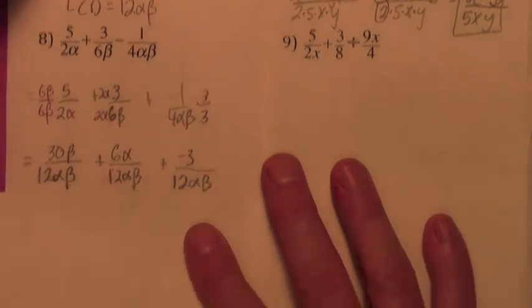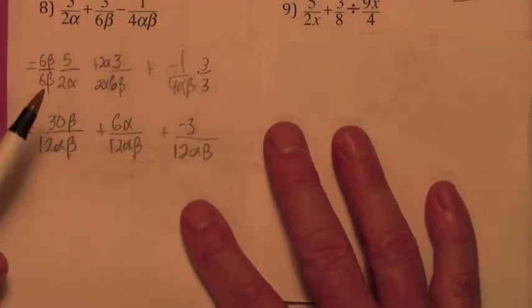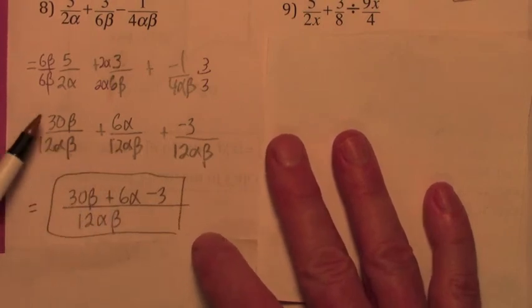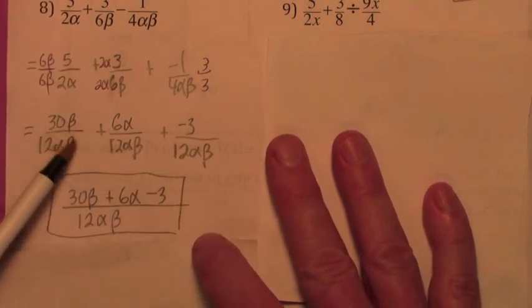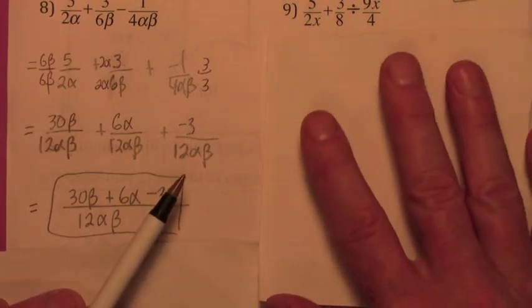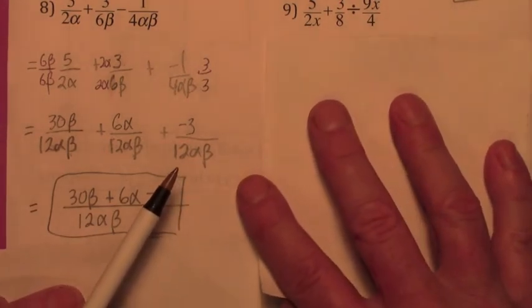Now look, do you see any like terms? When you have the common denominator, you can add the numerators, but are those like terms? The answer is no, so you just have to leave it like that. Okay, let's do this last one. This last one doesn't look quite so bad.